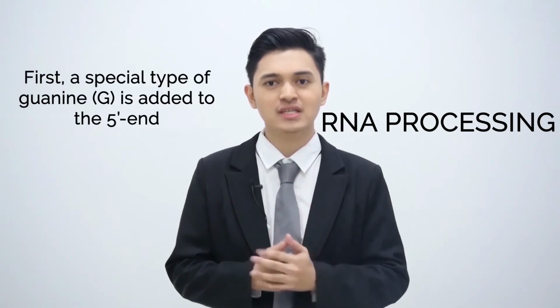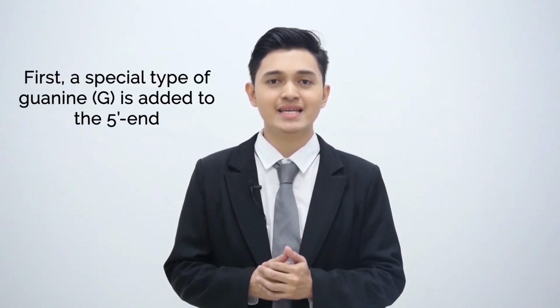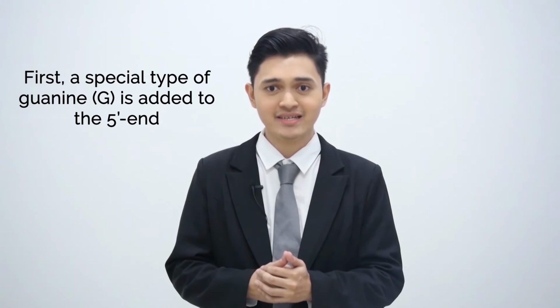Now, before the mRNA leaves the nucleus to initiate protein synthesis in the cytoplasm, some modifications are done through a process called RNA processing. First, a special type of guanine is added to the 5' end and is called the 5' cap.